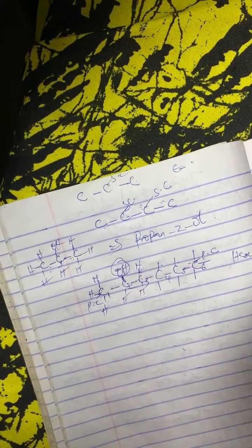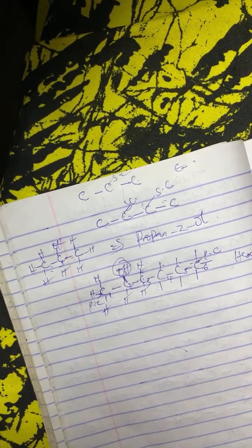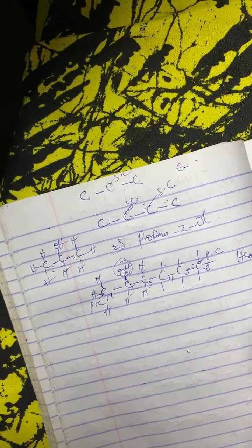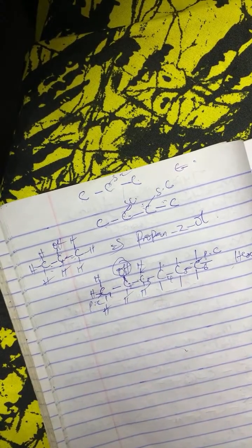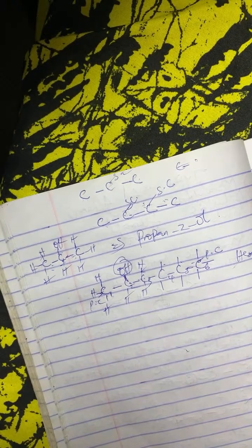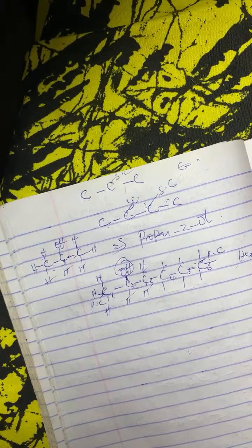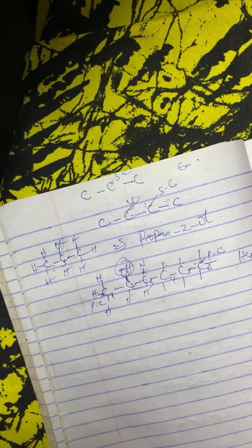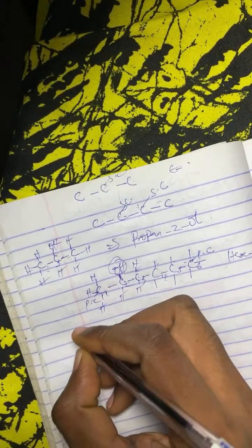Remember, a primary carbon atom is that carbon atom that is bonded to only one other carbon atom. A secondary carbon atom is that carbon atom that is bonded to two different carbon atoms. Are we together now? So when we have OH bound to that particular secondary carbon atom, that alcohol is a secondary alcohol. Now let's move on to tertiary alcohol.